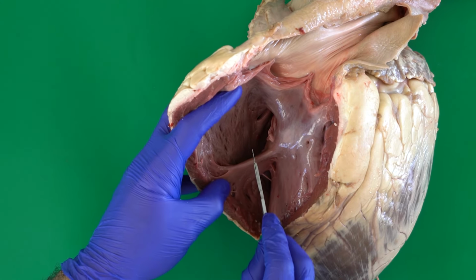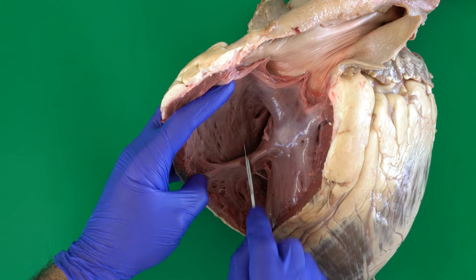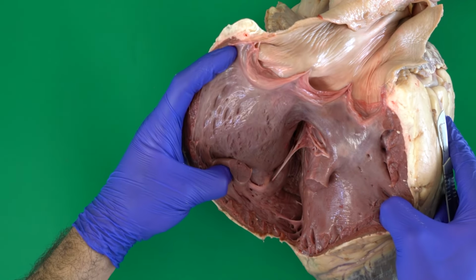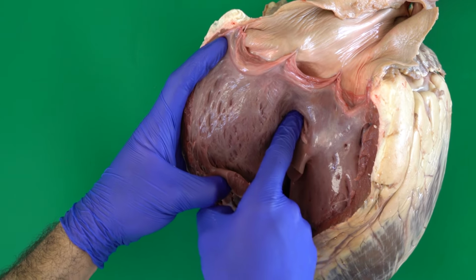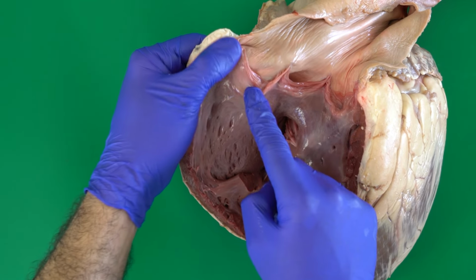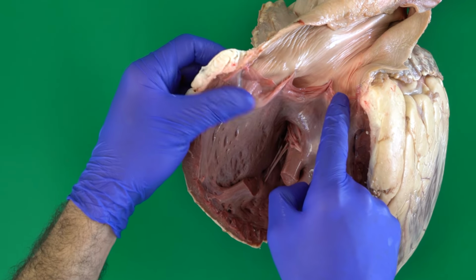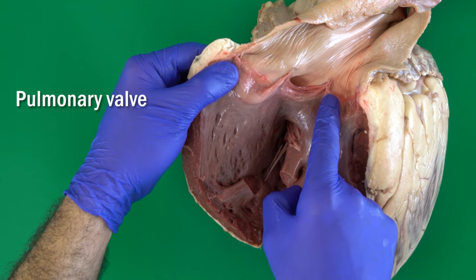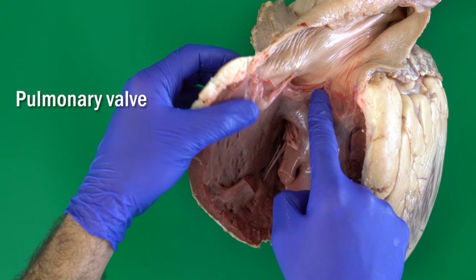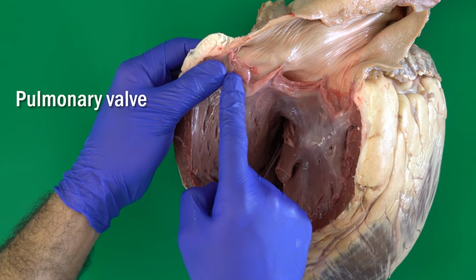So if you allow me, I will cut it now to be able to describe the different structures inside the right ventricle. So we cut it, and now before talking about the tricuspid valve, let's look at this valve located in this area between the right ventricle and the pulmonary trunk. This is what's called the pulmonary valve. So what is the name of this valve here? It's the pulmonary valve.